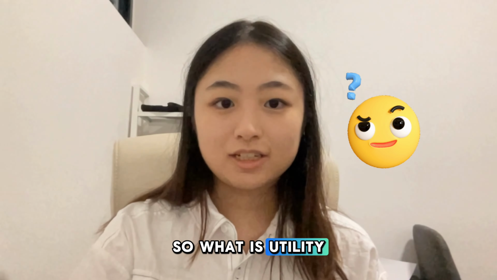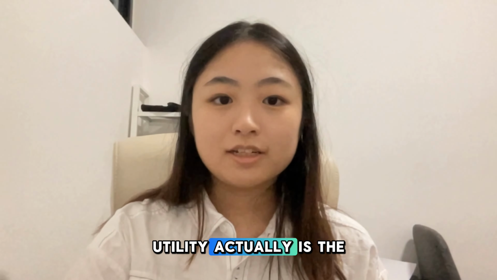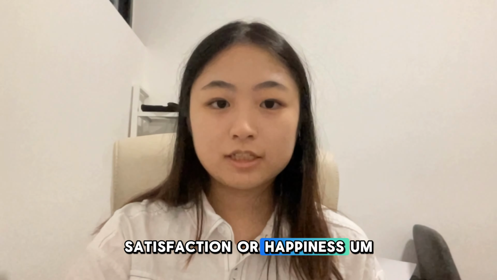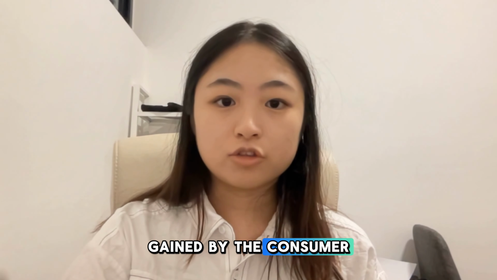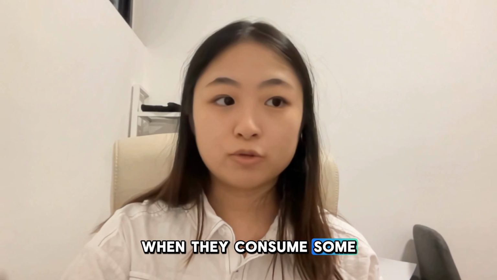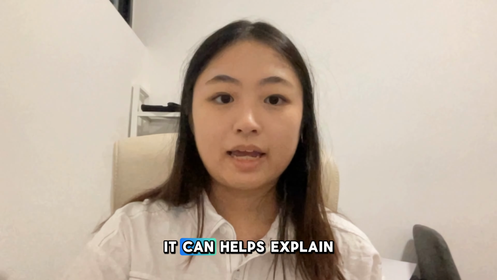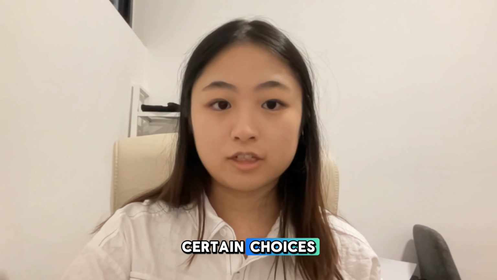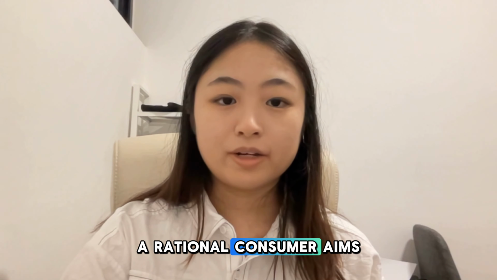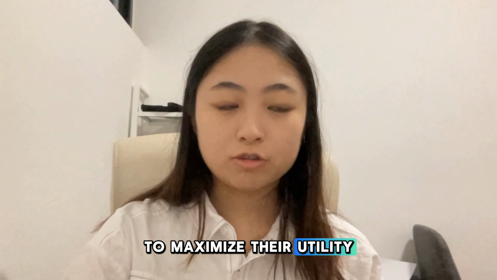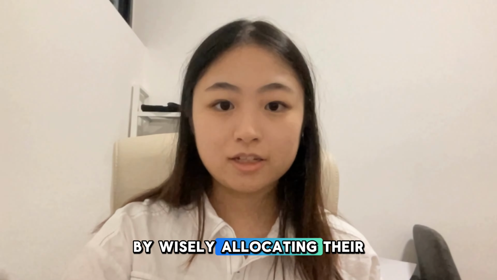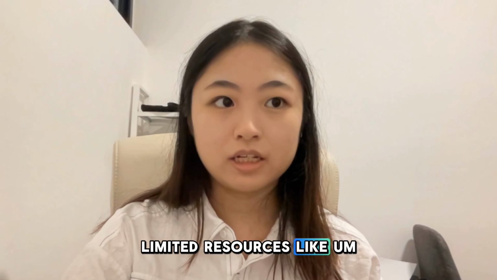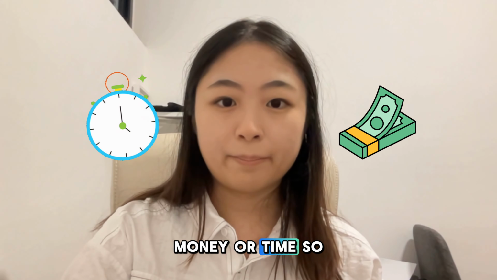So what is utility? Utility is the satisfaction or happiness gained by the consumer when they consume some goods or services. It can help explain why consumers make certain choices. A rational consumer aims to maximize their utility by wisely allocating their limited resources like money or time.